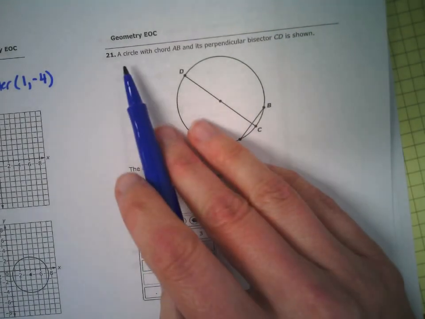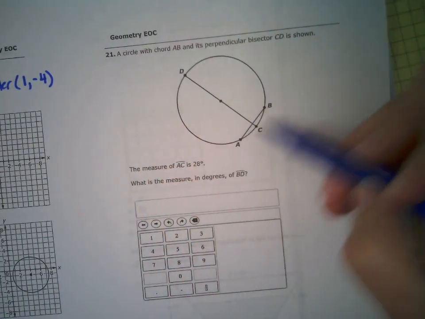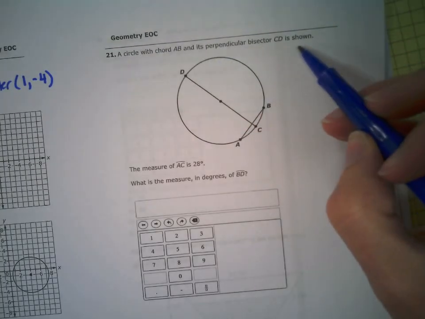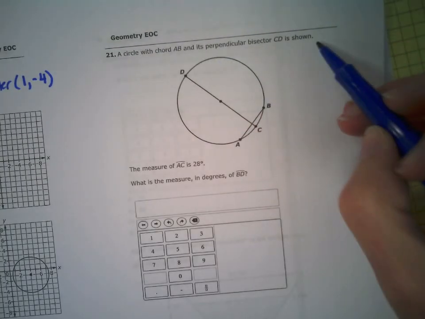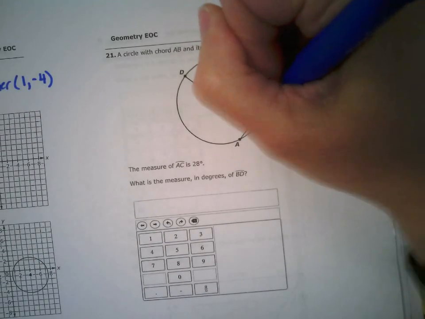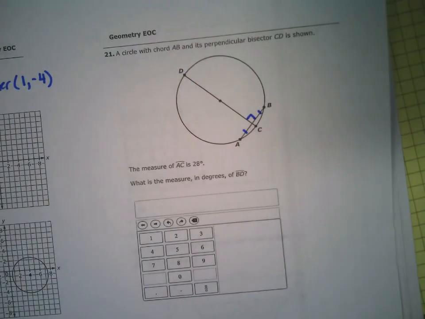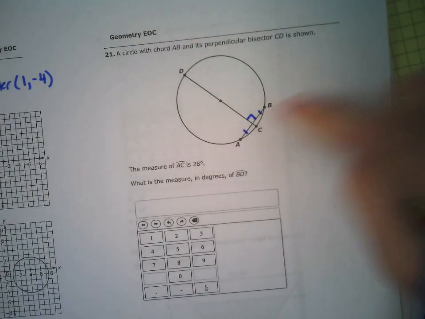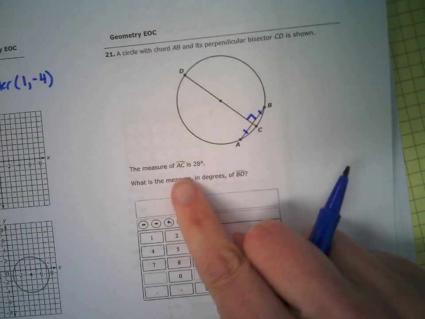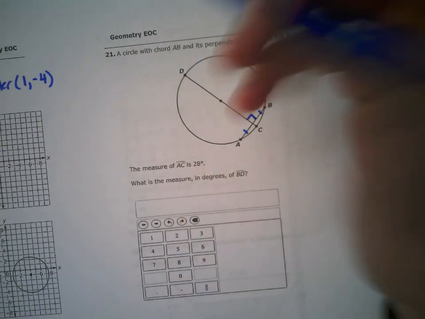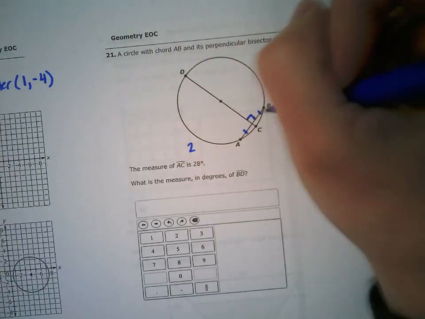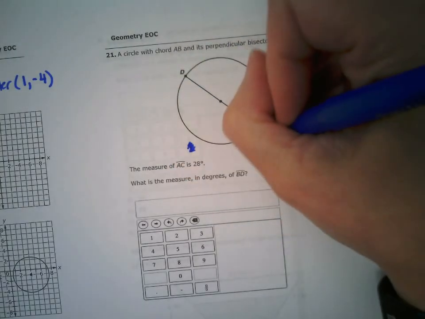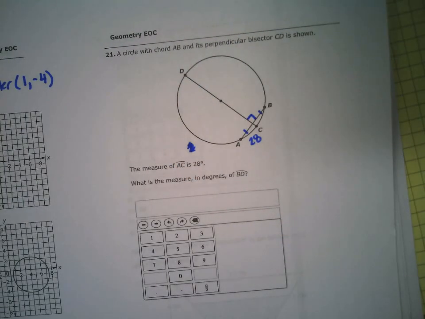Right, number 21. A circle with a chord AB and its perpendicular bisector CD is shown. So perpendicular bisector means right angle and cut in half. The measure of arc AC is 28. So A to C is 28. What is the measure in degrees of B to D?